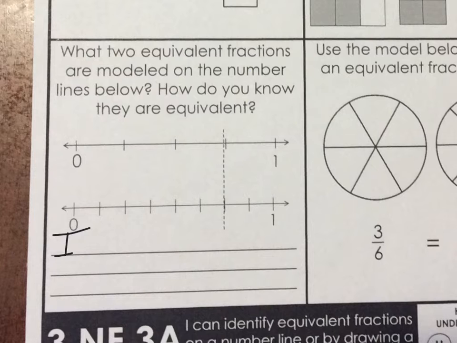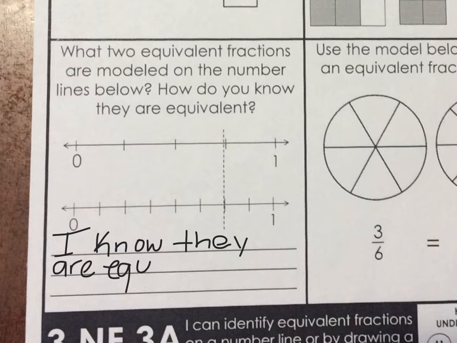I know they are equivalent because. Sorry, guys. I know they are equivalent because. And make sure that you write small enough that you can, of course, write your answer. Here we go. And then you guys continue with the sentence, of course.